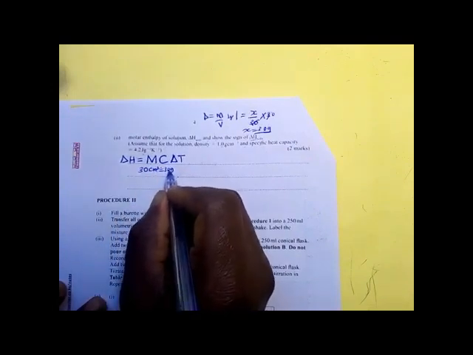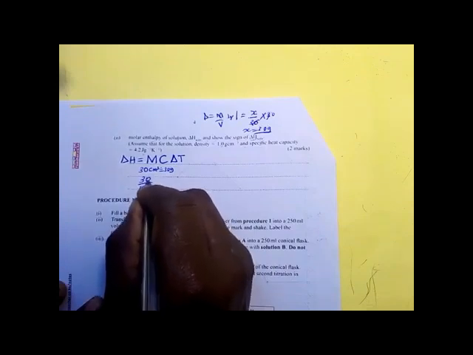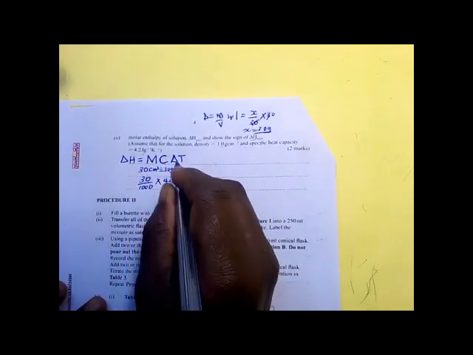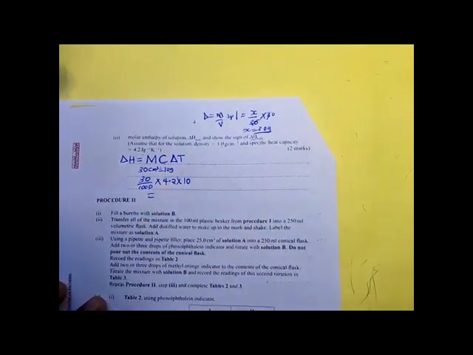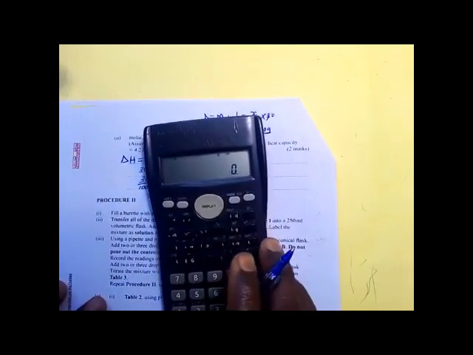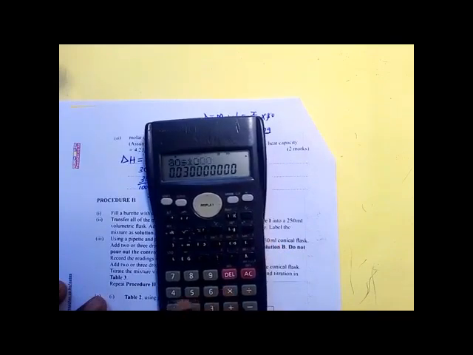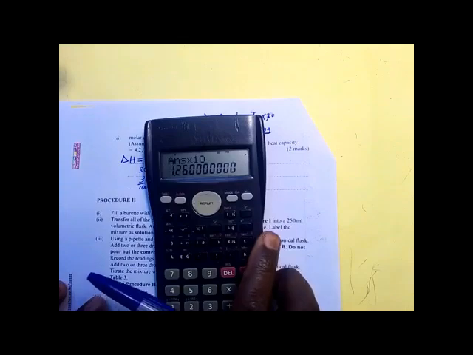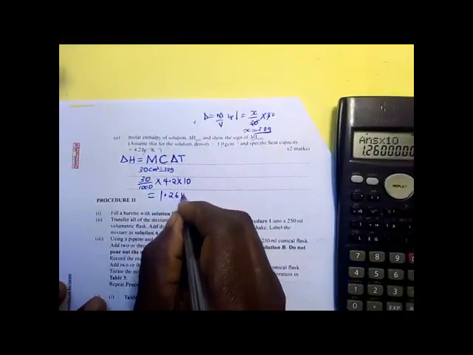Now we convert 30 grams to kilograms. So that is now 30 over 1,000. Now I've converted this to kilograms, and times specific heat capacity, which is 4.2, times temperature change, which we calculated, which is 10. Now this one, you take your calculator: 30 divided by 1,000 times 4.2 specific heat capacity, and then times 10. So that one gives us 1.26. So 1.26 kilojoules.